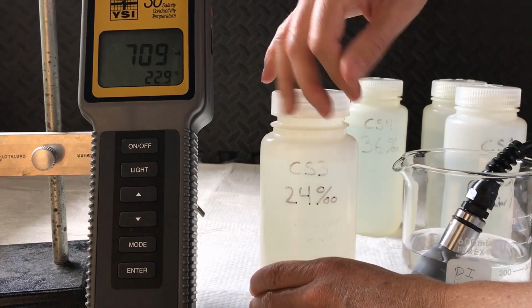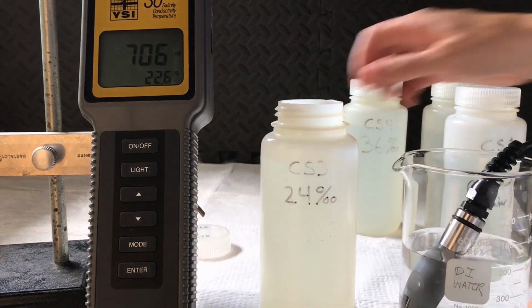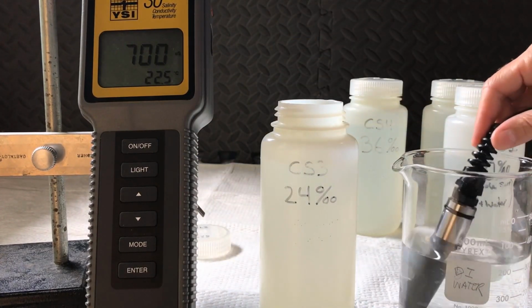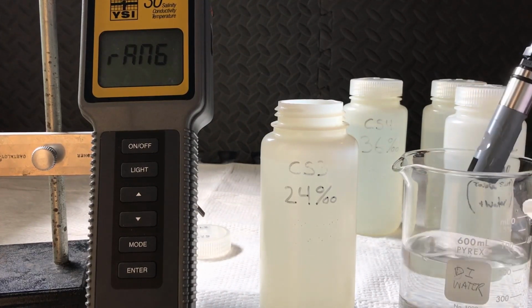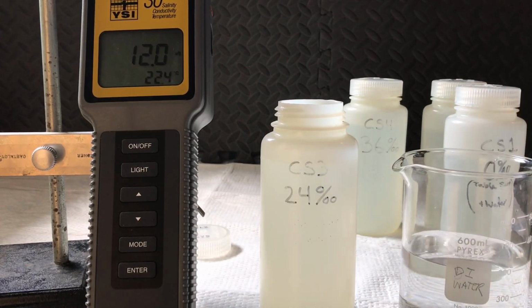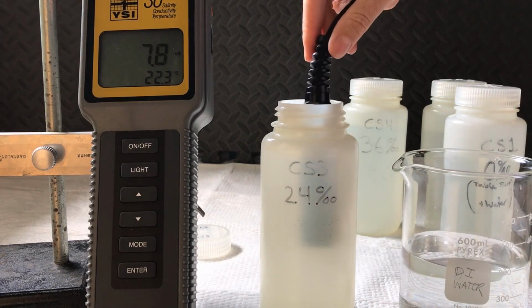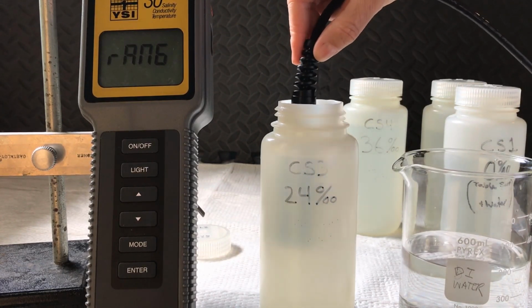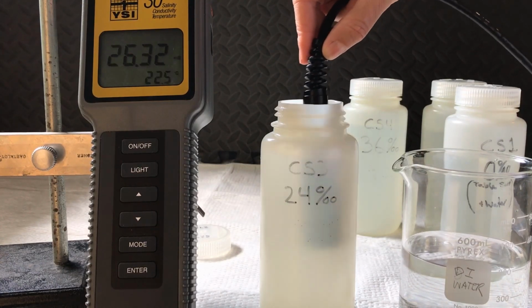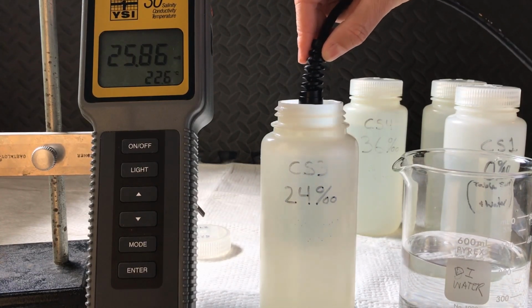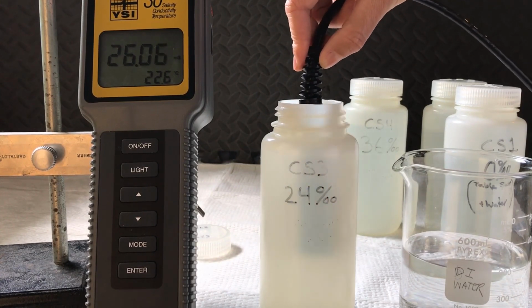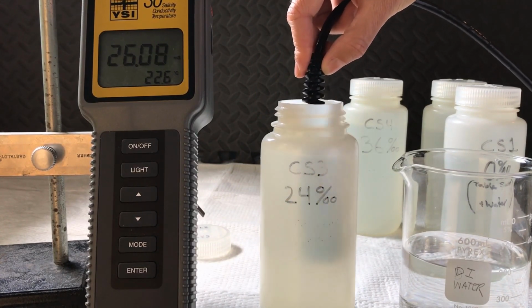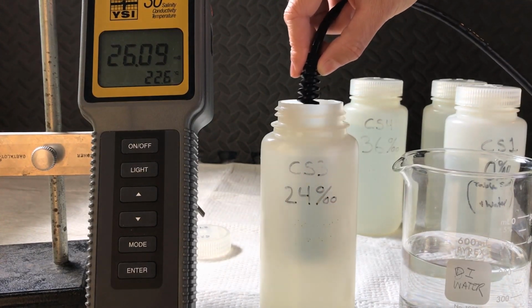Calibration standard 3 has a salinity of 24 parts per thousand salt. So we're changing units. We're now reading in millisiemens. So the conductivity of calibration standard 3 is 26.08 millisiemens.